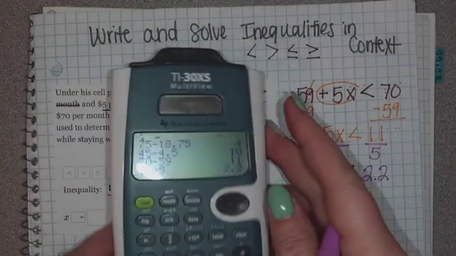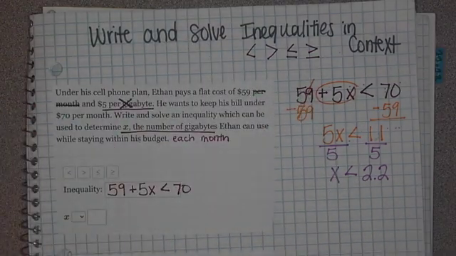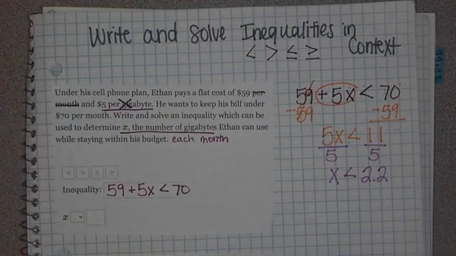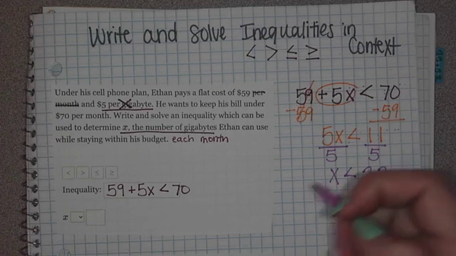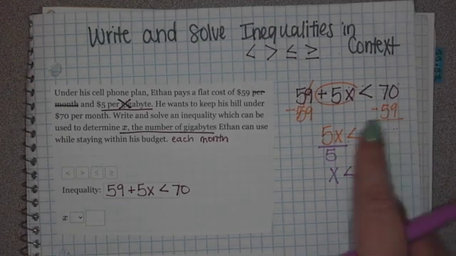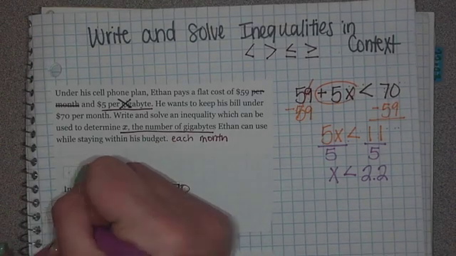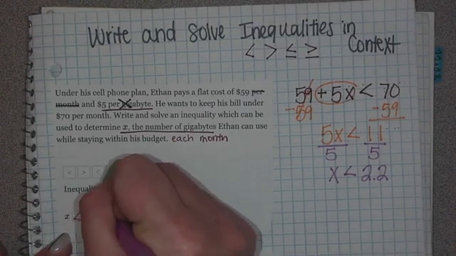And don't judge me that I do all of my math in my calculator, because sometimes when I'm in these videos, I will make a mistake and I don't realize it. And then somebody later on is like, hey, you subtracted wrong or whatever. So I use my calculator. Don't judge me.